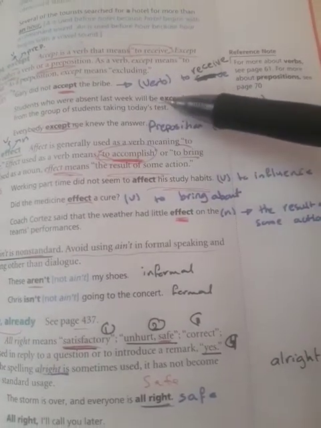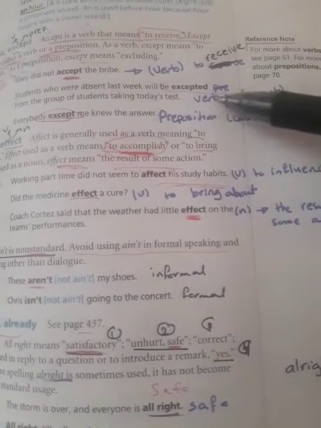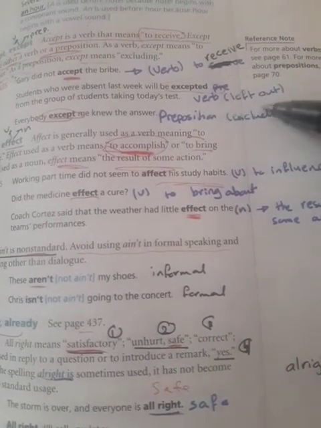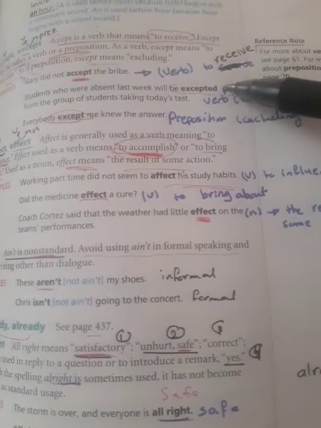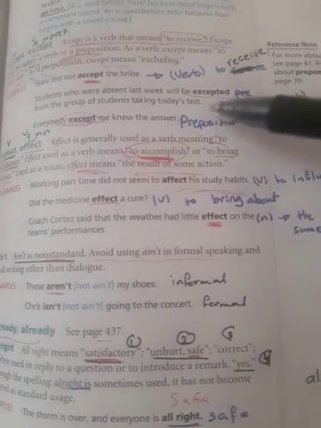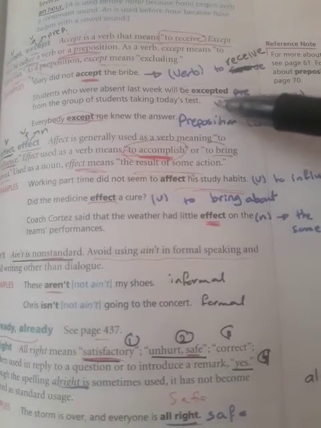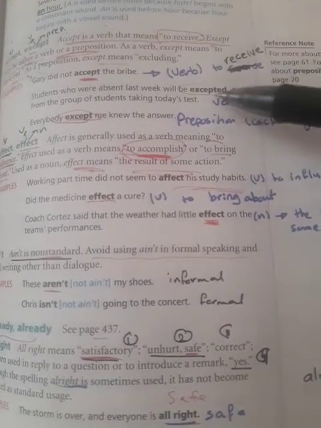As I told you before, you have to write that this word can be used either as a verb or a preposition. Okay? Now look at the second example here. "Students who were absent last week will be excepted." Right next to the word excepted, write verb, which means left out. So if you use except as a verb, it means to leave out. So here, the students who were absent last week will be excepted, left out. So write verb and left out.